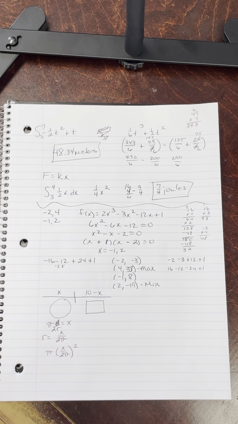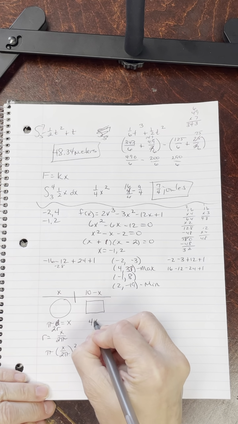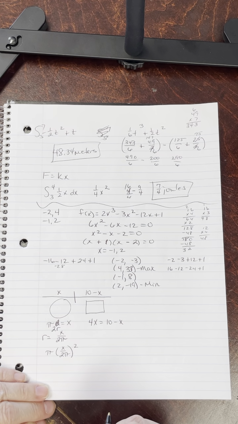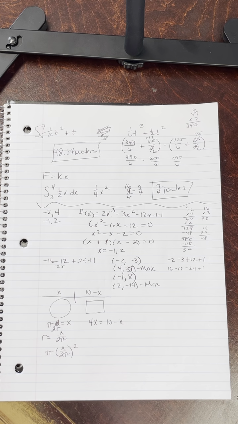Okay, now the square part. All sides are the same, so 4 times the side has to equal the 10 minus x. I want to solve for a side. I need the side so I can get the area.